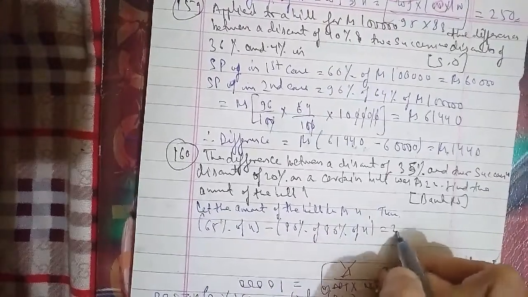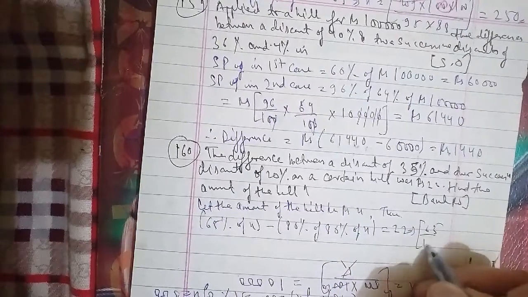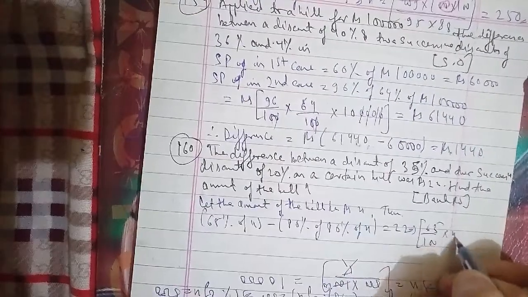X upon 100 equals 22. X equals 2200. That we have as the answer here.